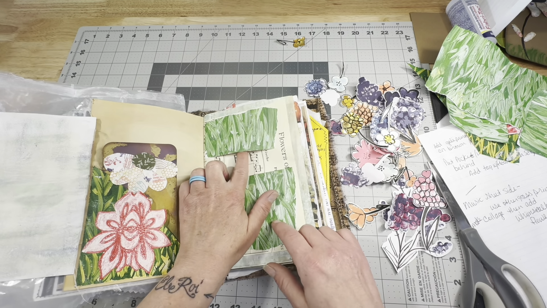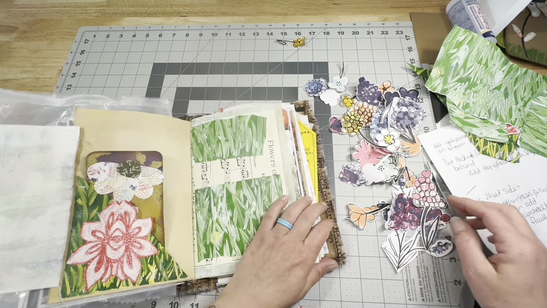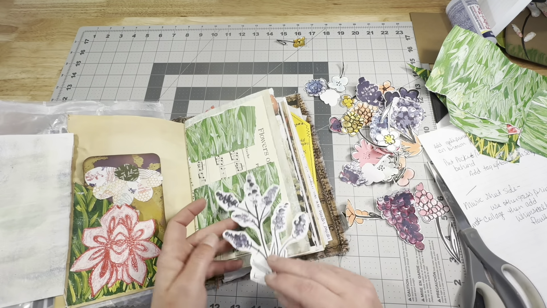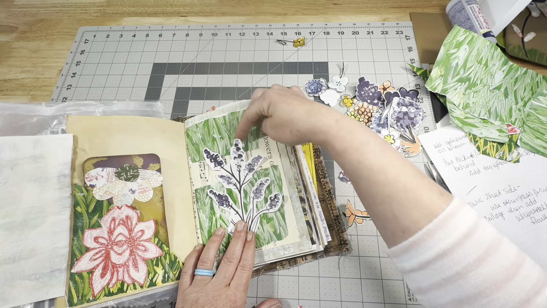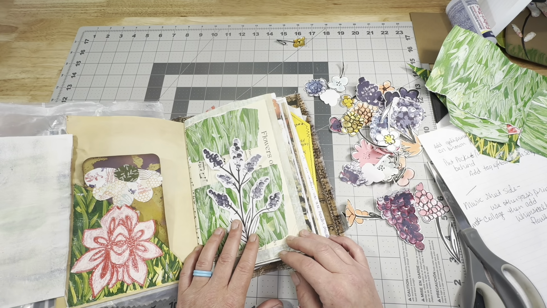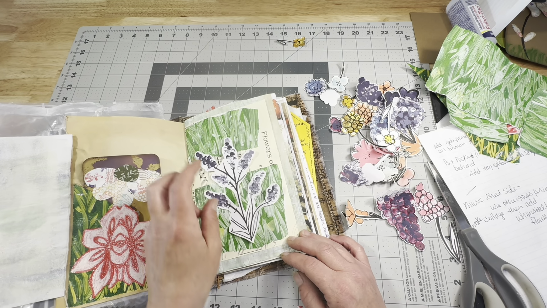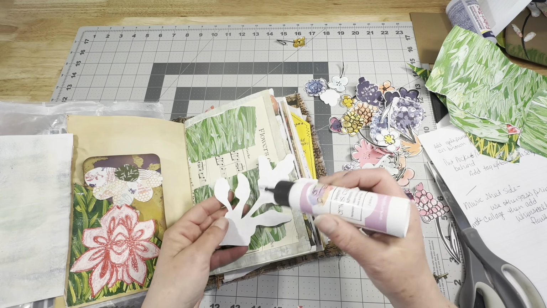That doesn't leave us a very big tuck spot, but at least we've got something. And now, what flowers to put here? That's going to be too big, darn it, because it interferes with my tuck spot. I've changed my mind. Who cares about the tuck spot? I want the lavender on there.